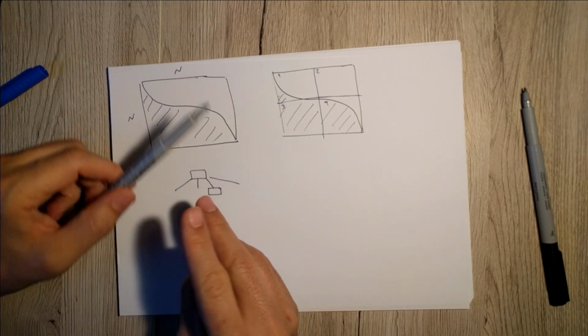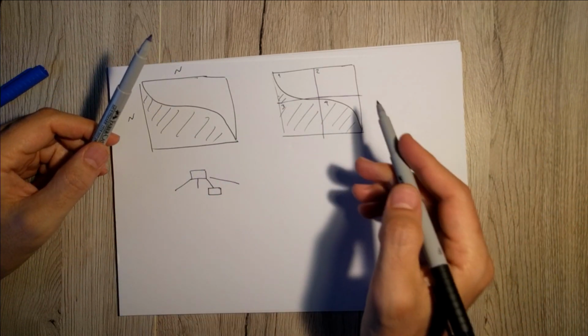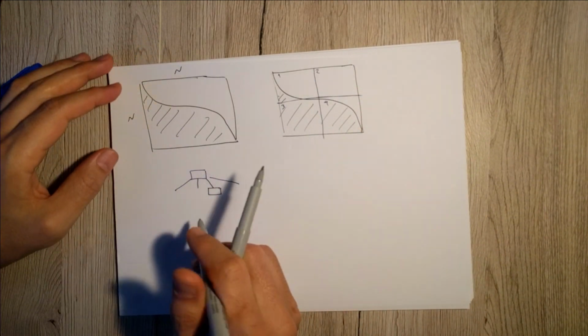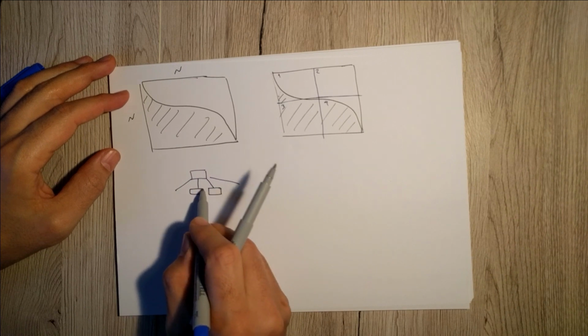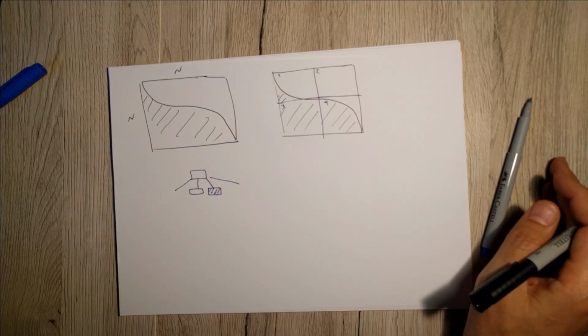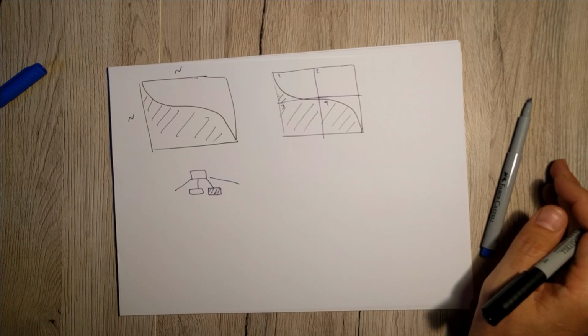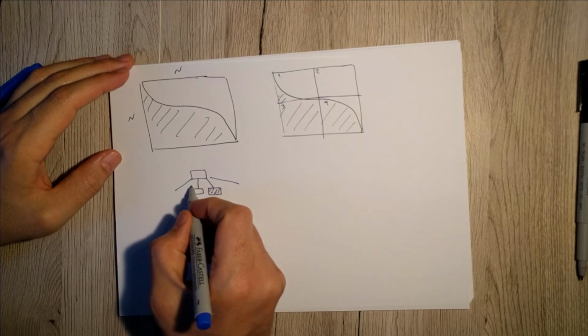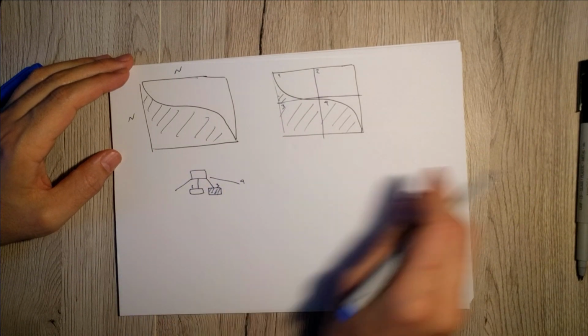But for number 2, you can see it's totally free, so we won't continue. But you can see for number 4 and number 1, they are partially occupied. So we continue with number 4.